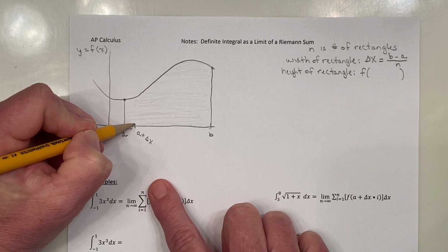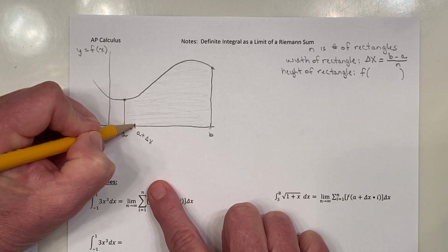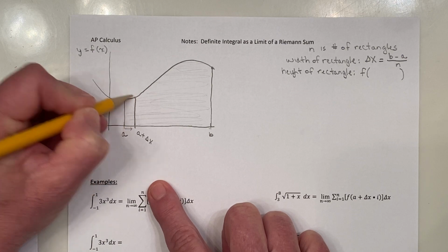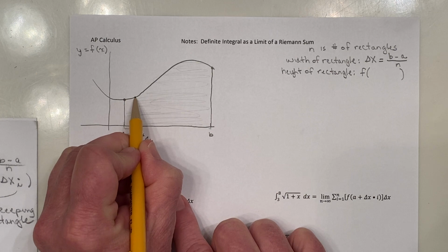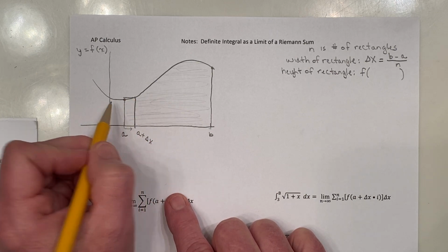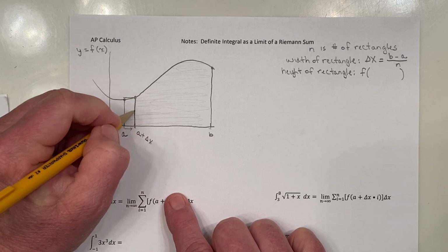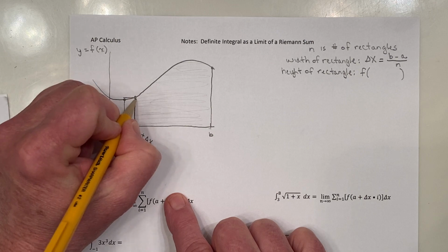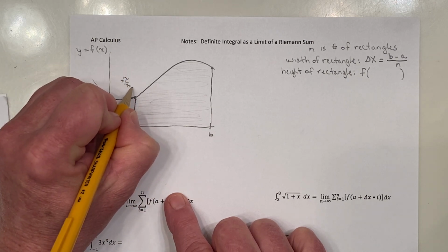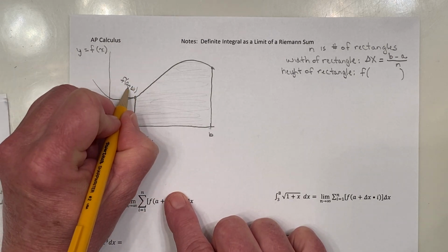So right here, if I'm going to use right rectangles, I would stop at this little tick mark and I would go up to the function. I'd stop here. And if I'm using right rectangles, the right side determines the height of the rectangle. So if I wanted to know what is this y value right here, because it gives me the height of this rectangle, I would say that this is the function evaluated at a plus delta x. Whatever that x value is, I would insert it into the function.